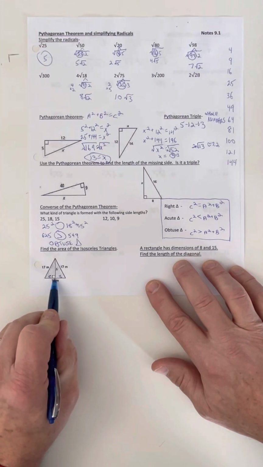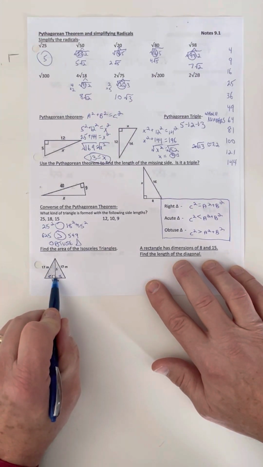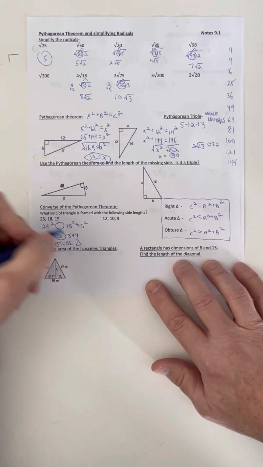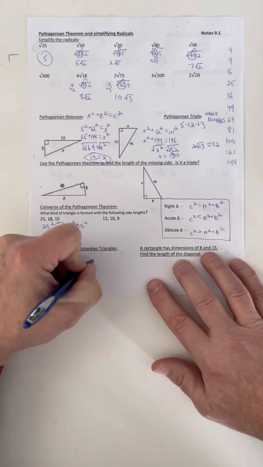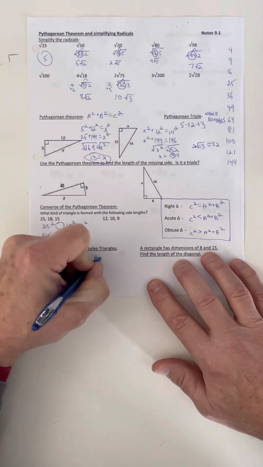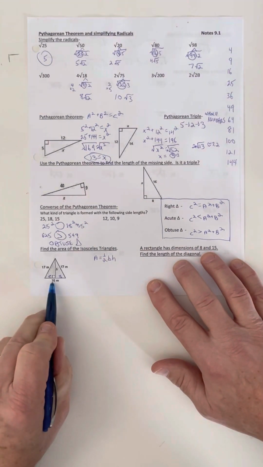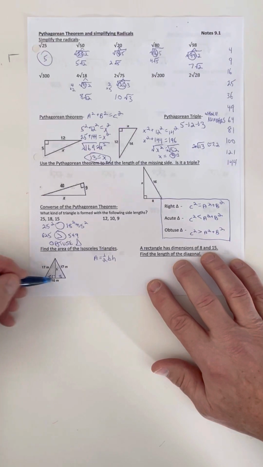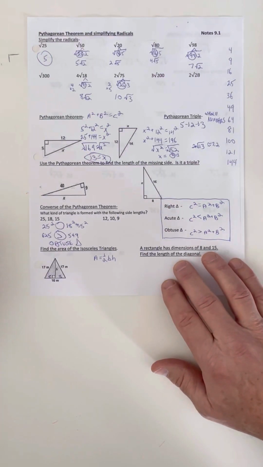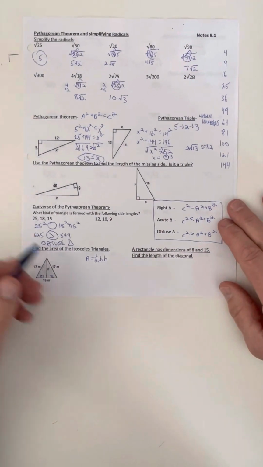Use the Pythagorean theorem to find h. Once you find h, then you find the area by using the area formula of a triangle, which is 1/2 base times height. So it'd be 1/2 times the base of the triangle, which is 16, times whatever this height ends up being. And you can figure that out.